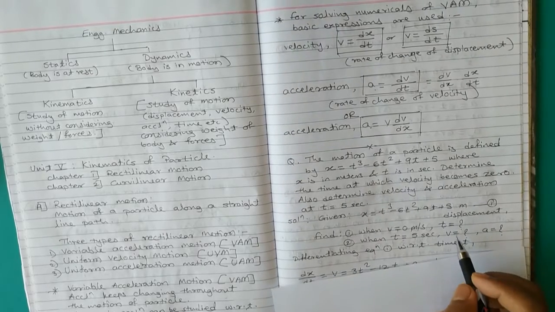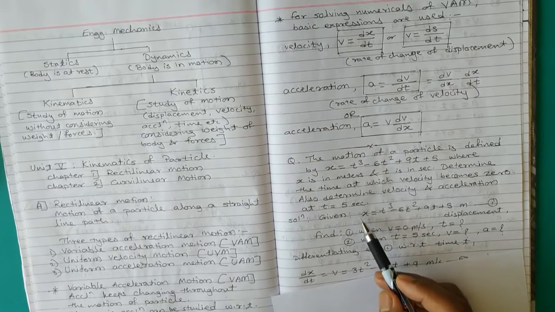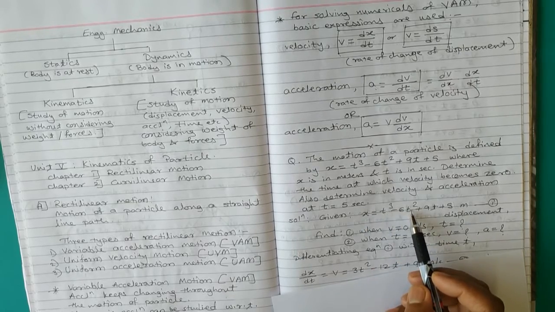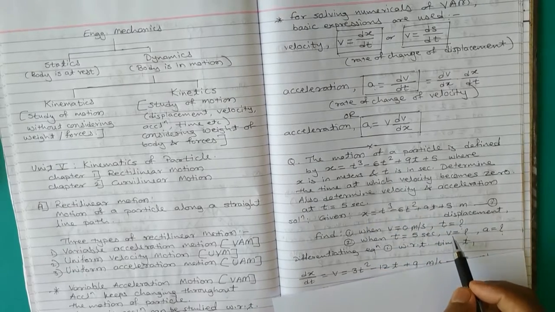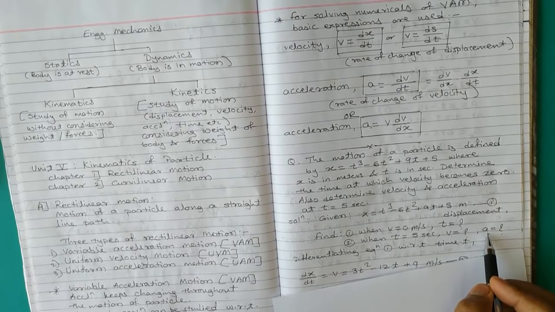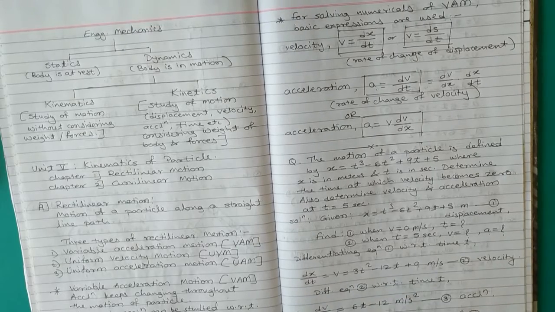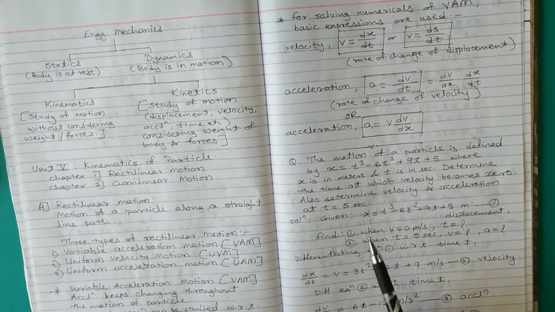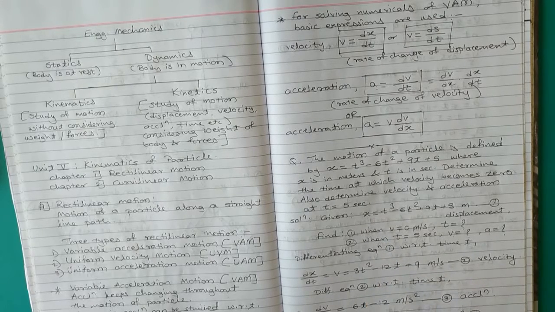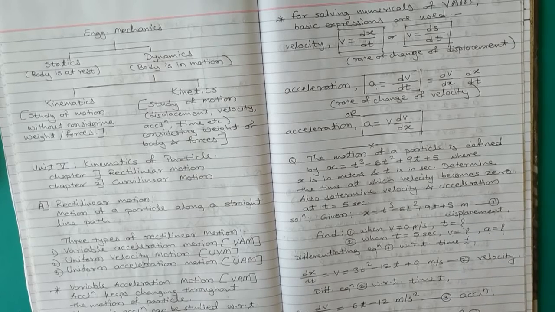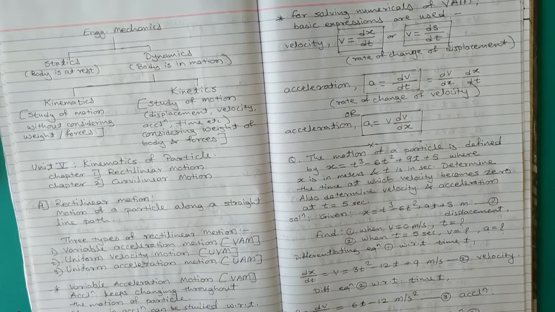We are asked to find velocity and acceleration, but the equation that we have is of displacement in terms of time t. So we need to convert this equation of displacement into equations of velocity and acceleration, and only then can we find the required things. So how do we do this? How do we generate the equations of velocity and acceleration from the given equation of displacement? We are going to use the basic definitions of velocity and acceleration for doing so.